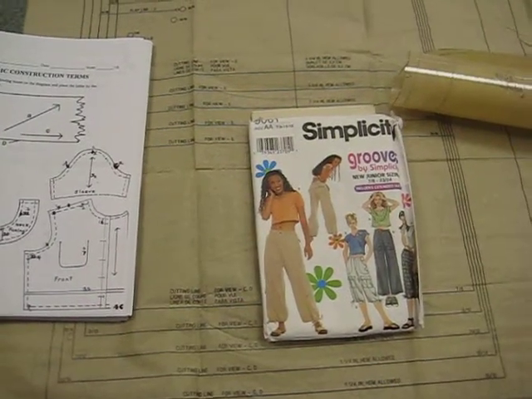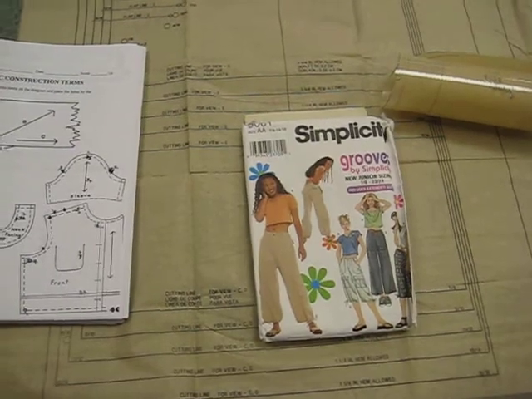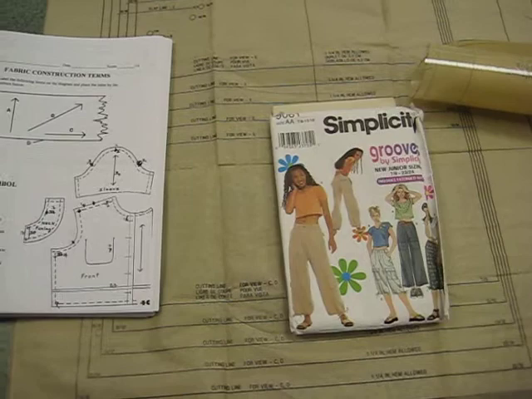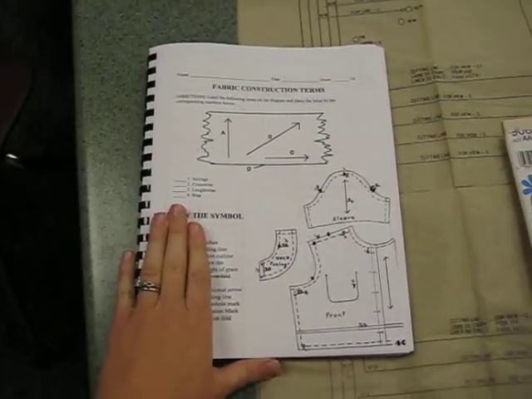Okay, we're going to talk to you just about the basics of sewing. Now some of this stuff may be a little bit advanced, but I just want to introduce to you the basic symbols on a pattern. So you should be doing this worksheet right here.